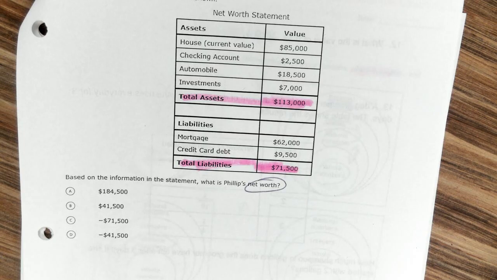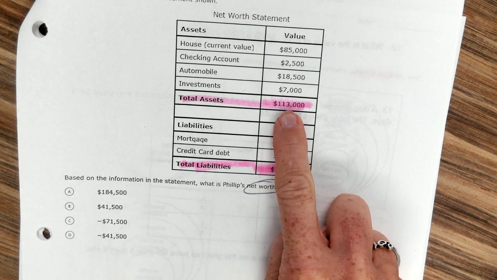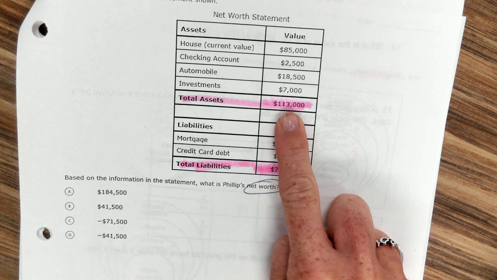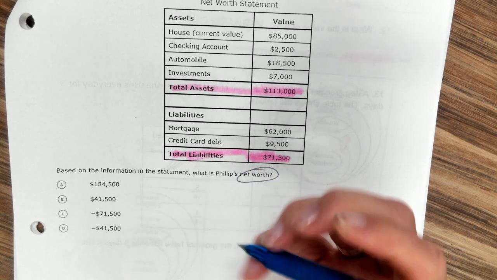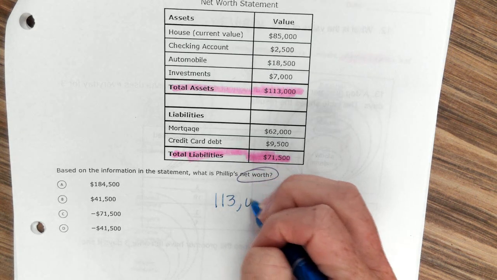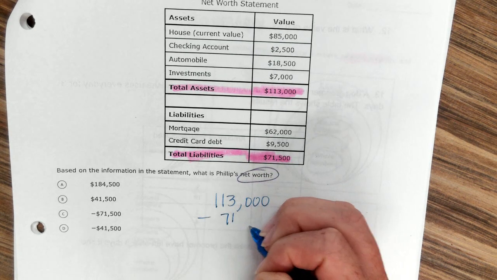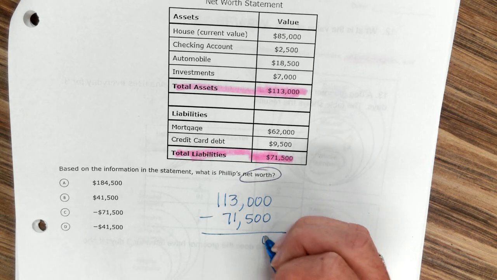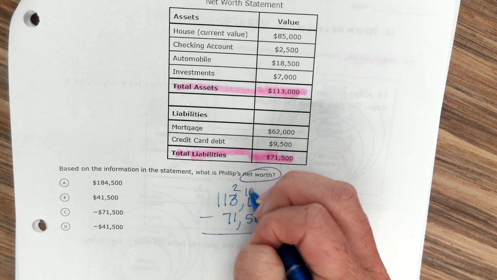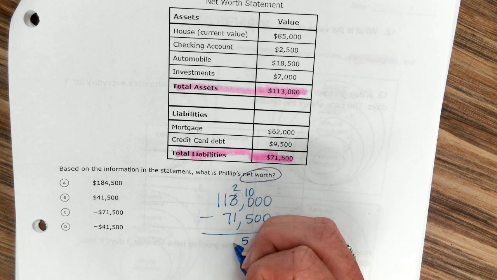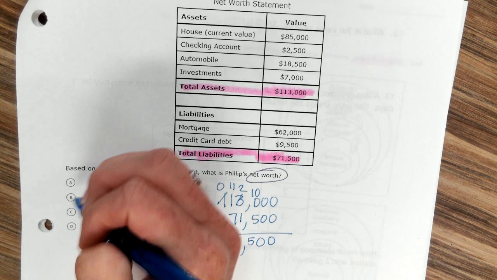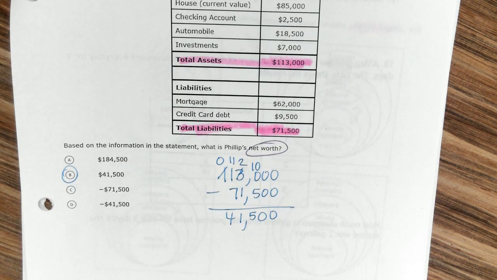Well, how do you find your net worth? Your assets get added together, which we got. But you have to take out your liabilities because you owe that money. So I'm just going to subtract 113,000 minus 71,500. Borrow. Borrow. So 41,500.